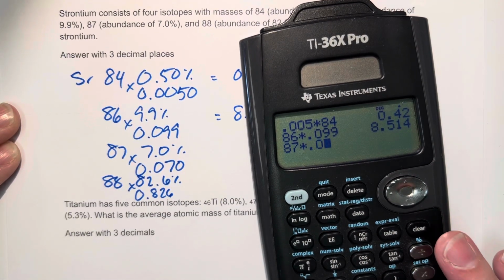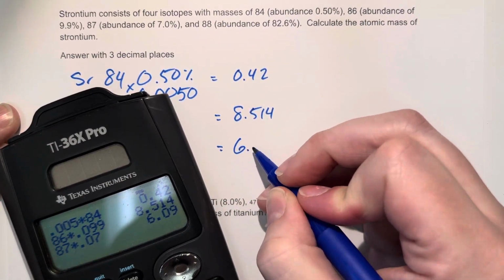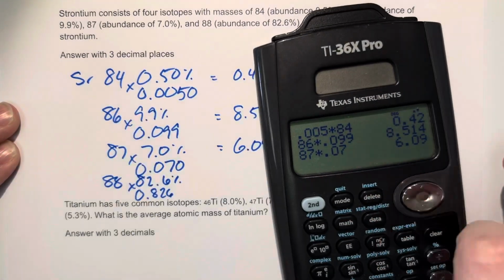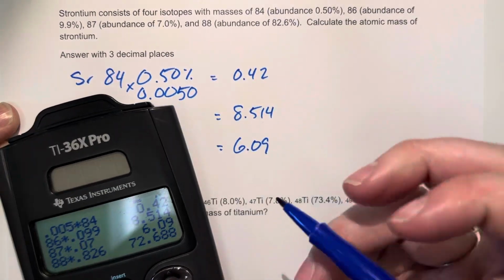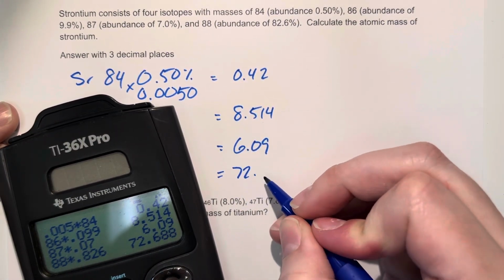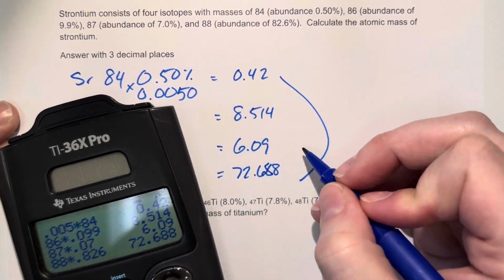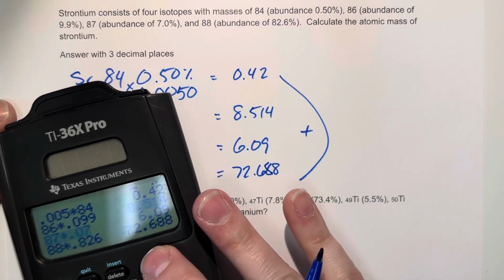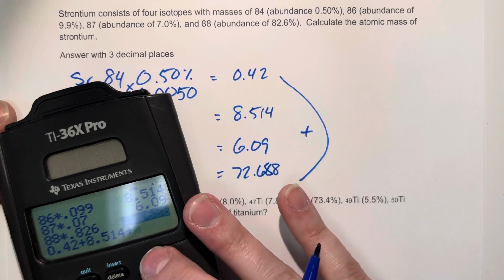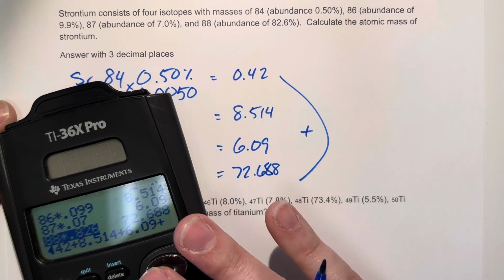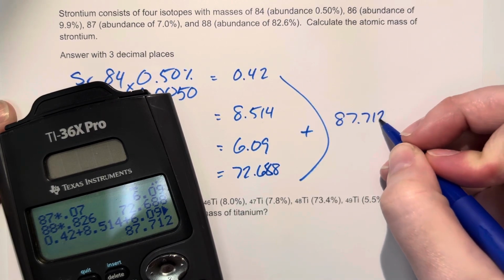87 times 0.07 gives me 6.09. And then 88 times 0.826 gives me 72.688. Gonna add all of those numbers together. Gives me 87.712.